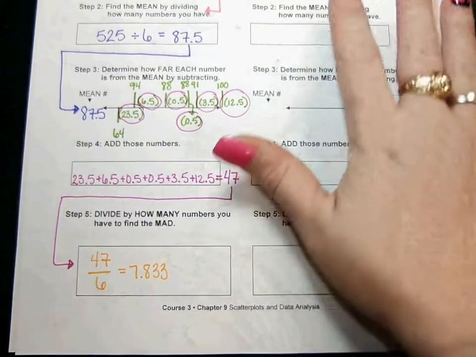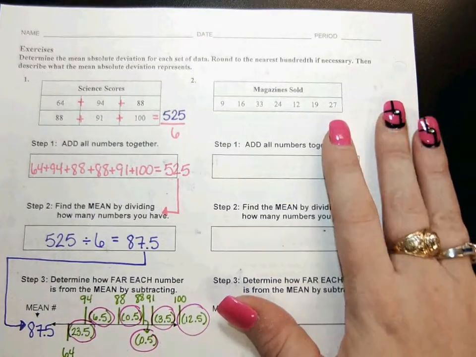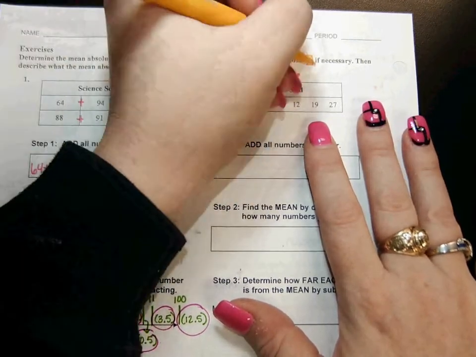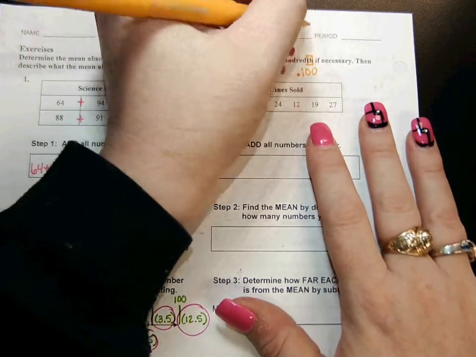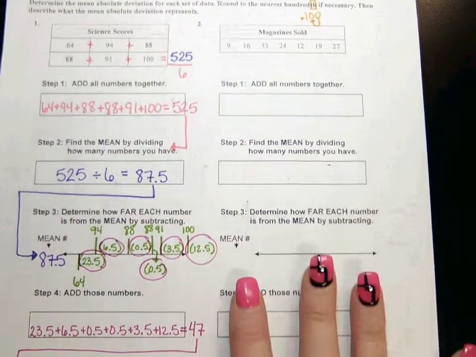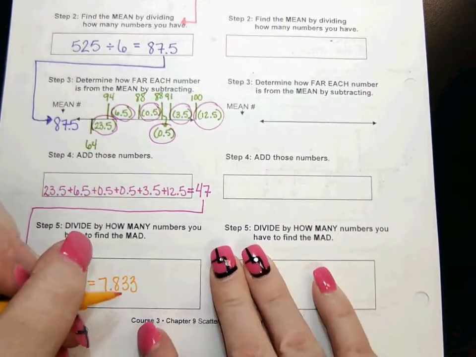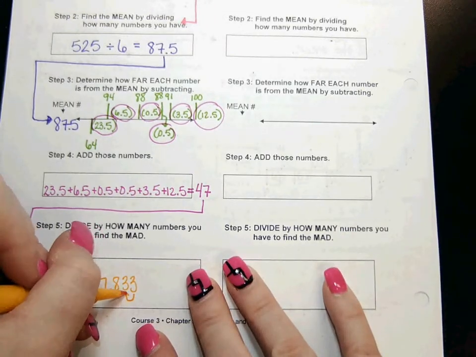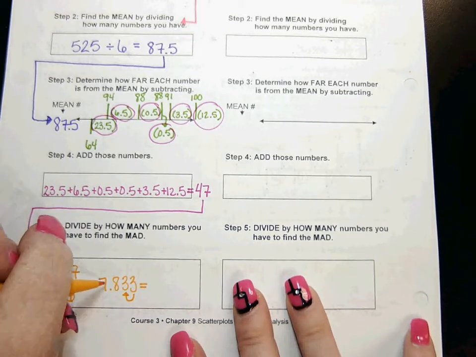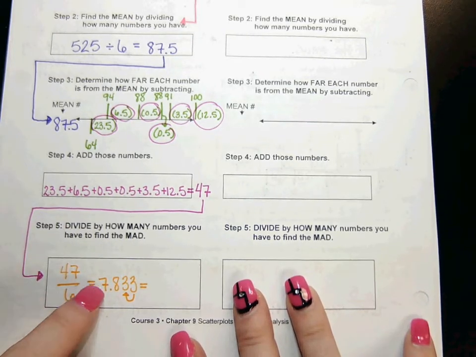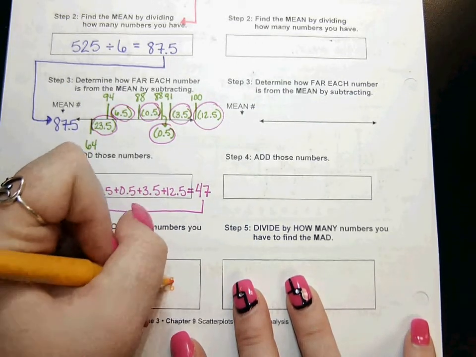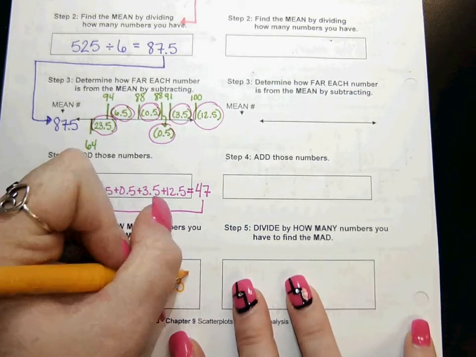Now look, at the top, it says round to the nearest hundredth if necessary. So I use my third one to move my second. What's my answer end up being? 7.8. Nope. 7.83 to the hundredths. They swapped it on you. That's your answer.